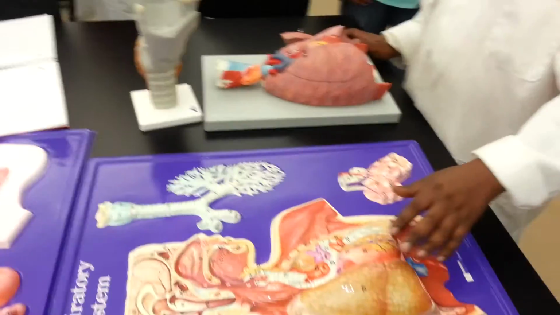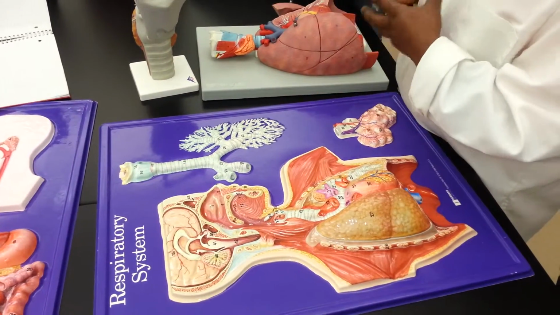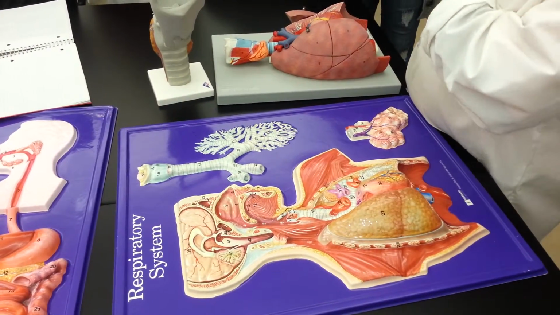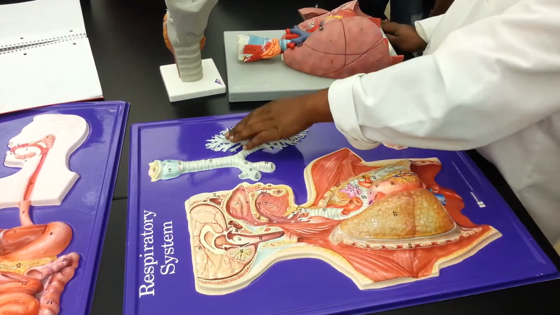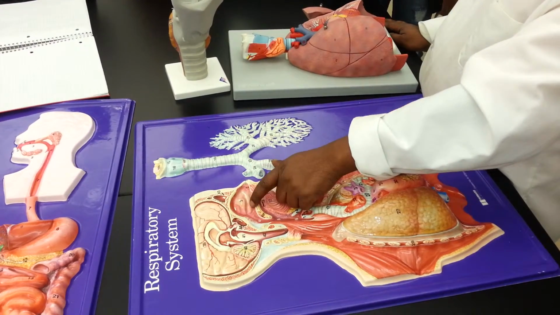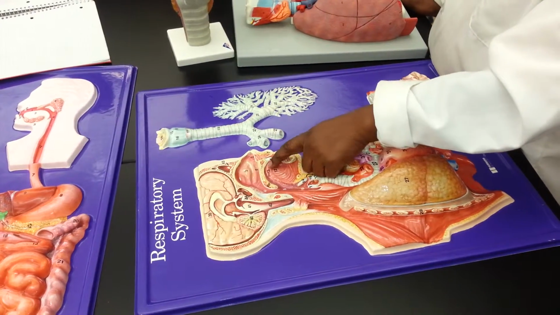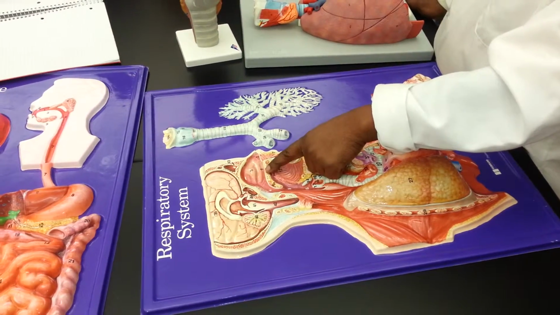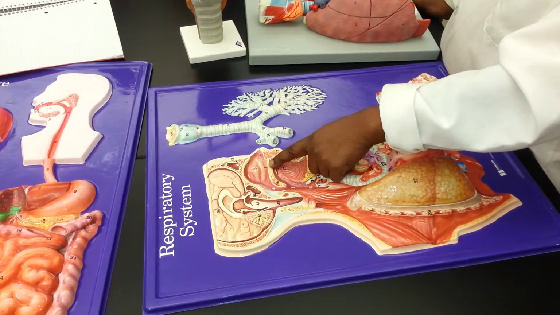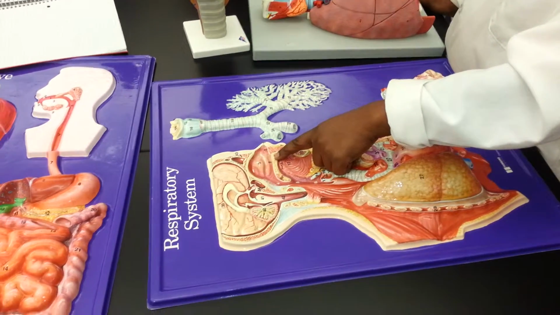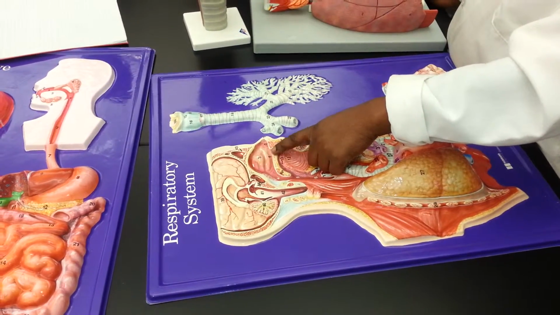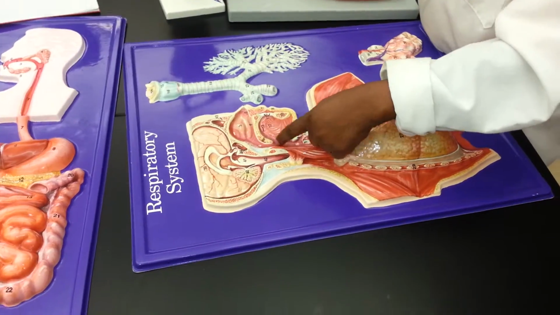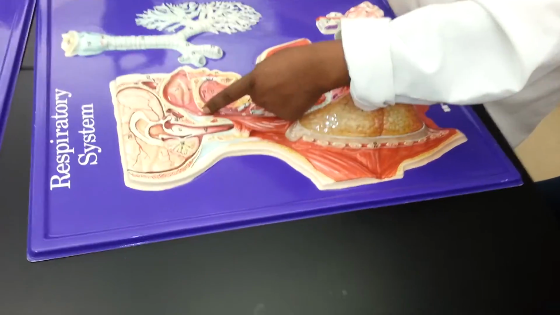We've just said that if we were to trace a molecule of oxygen from outside all the way into our lungs, you should be able to trace the structures that are involved. So oxygen comes from outside, it enters our body through the nasal cavity or the oral cavity. What separates nasal and oral cavity? The hard palate, and the soft palate. That's what separates the oral cavity from the nasal cavity. So either way, when oxygen comes, it enters the pharynx.